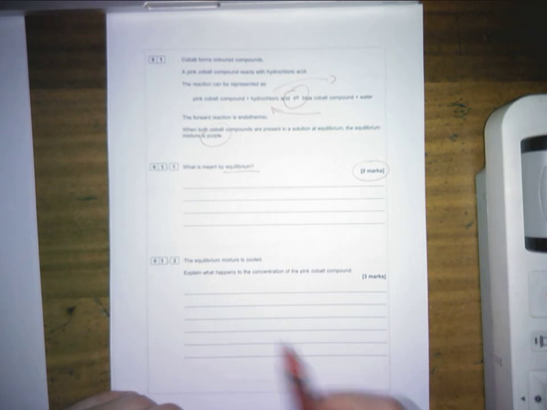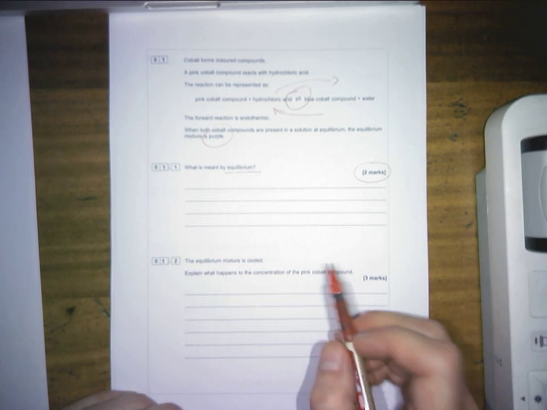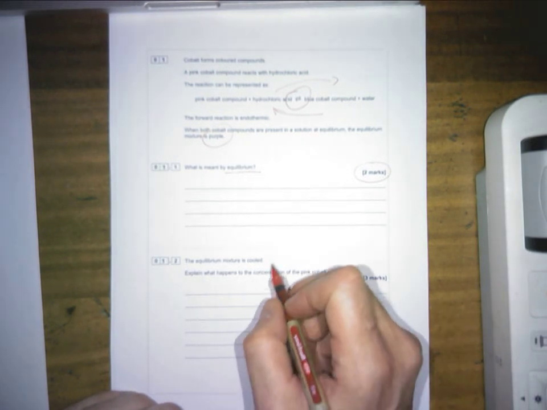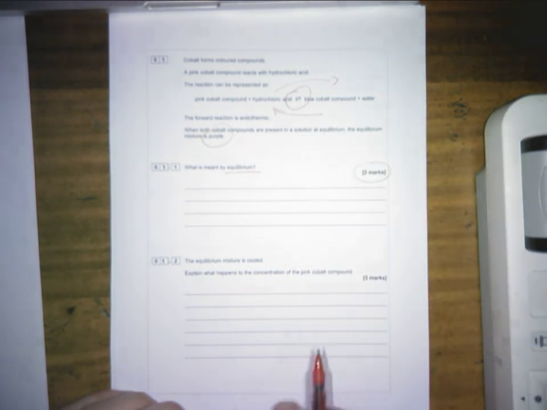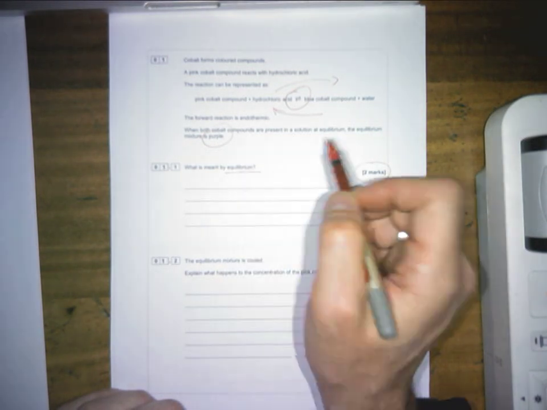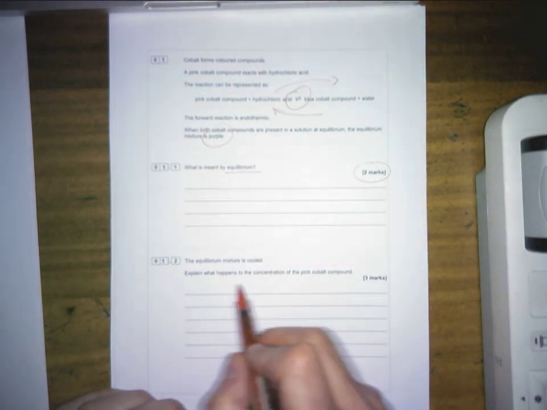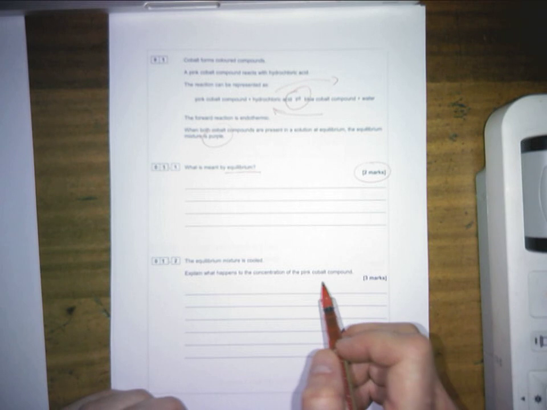Question 2. Now it starts to get difficult. The equilibrium mixture is cooled. What does that mean? Well, it means that some equilibrium torturer like you or me, or an experimenter, is taking this equilibrium and cooling it down by putting it in a fridge. They're just going to reduce the temperature surrounding the equilibrium. Explain what happens to the concentration of the pink cobalt compound.